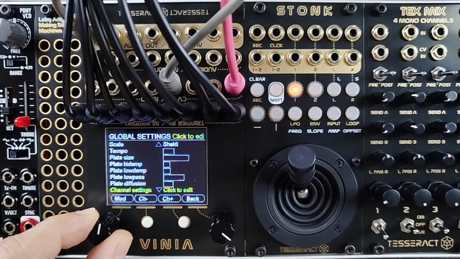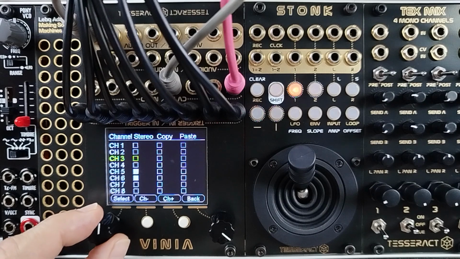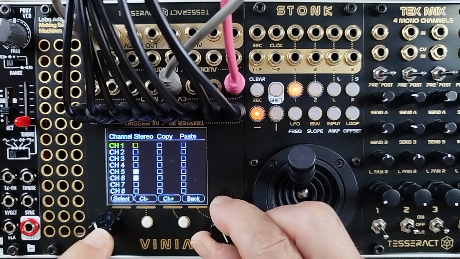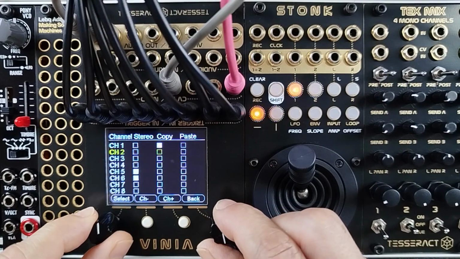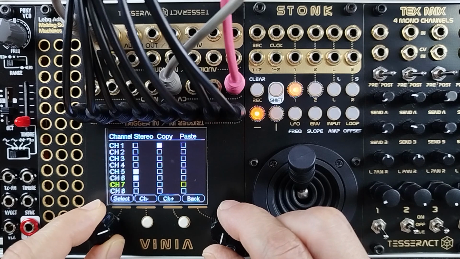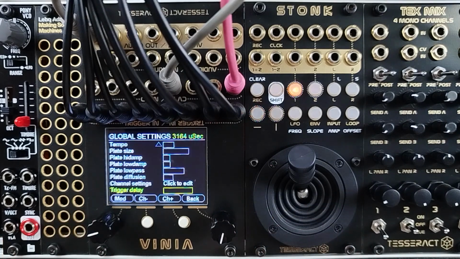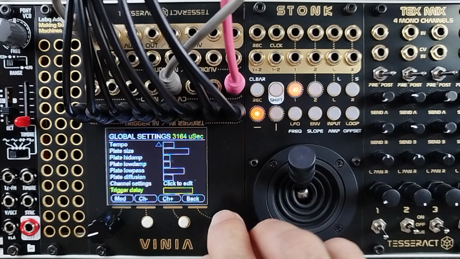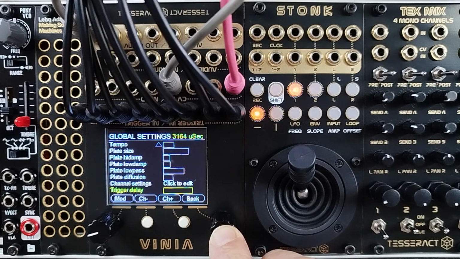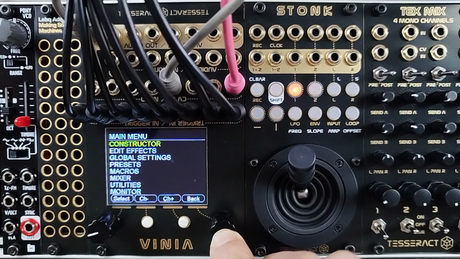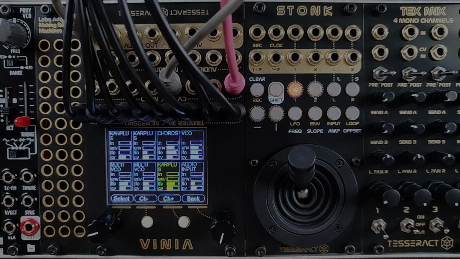Also, we have the channel settings where we can set the stereo pairs and also copy and paste channels, which is pretty handy. And last item in the global settings is the trigger delay. This parameter allows us to control the time that passes between when the trigger is detected until it is processed, which is very convenient since many sequences have a delay at the volt per octave output compared to the gate one.